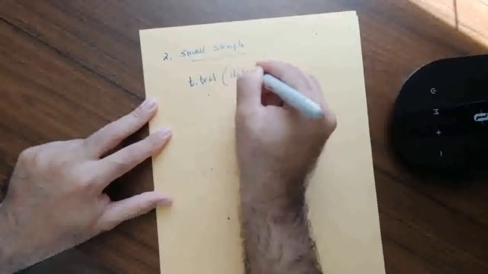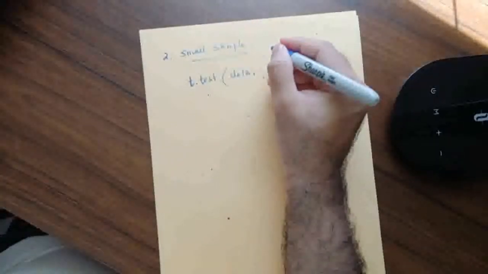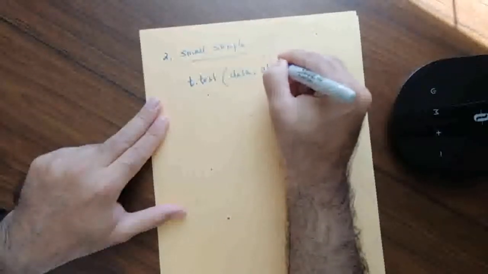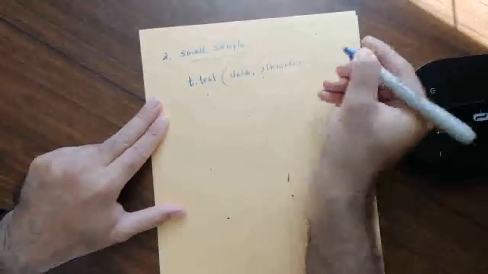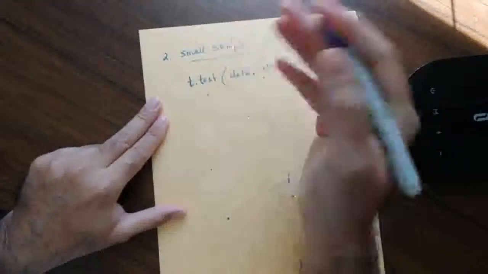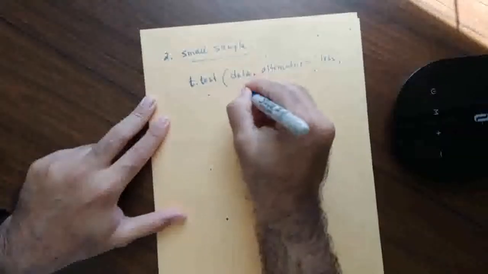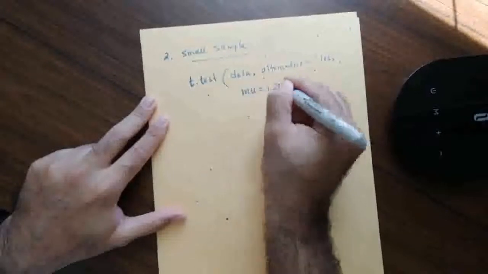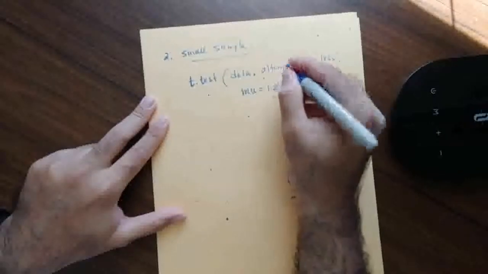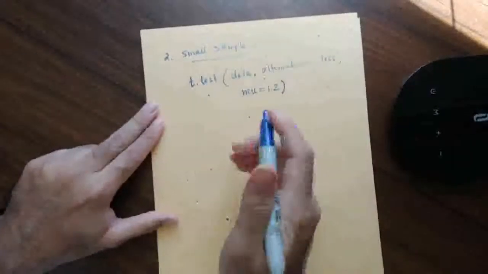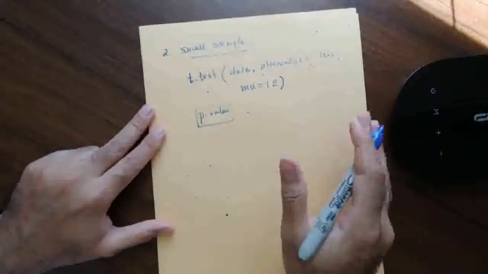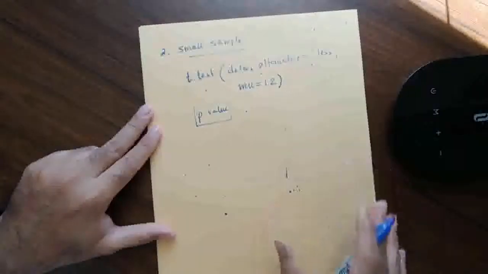You put the data in, and then you have the alternative depending on which one you want. So maybe it's a less than, then you type less, or it's a greater, you type greater, or two-sided. Now you can put mu equal to, just like before, whatever the mu is, you can put it in like that. And that's pretty much what you need to do. And again, you will get a p-value, and then you compare with 0.05.